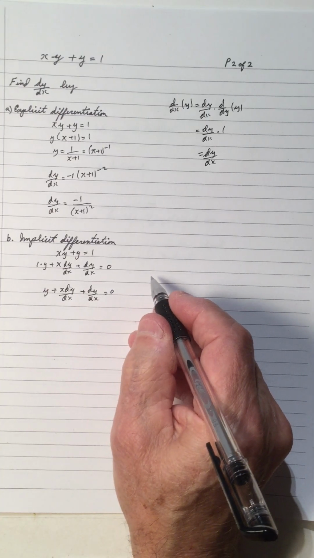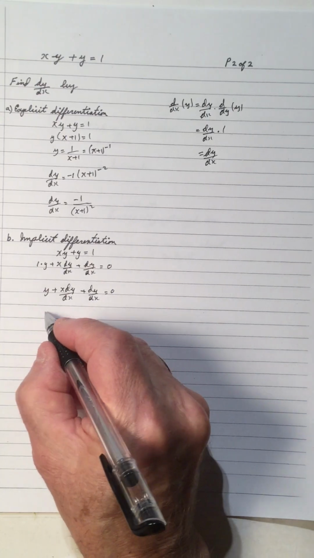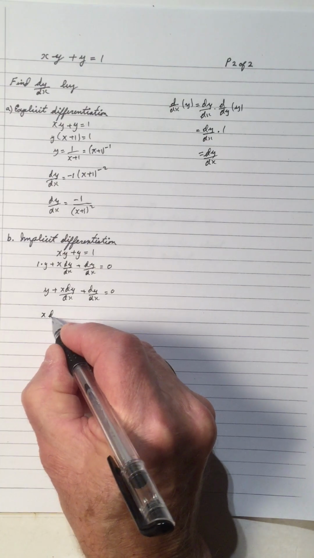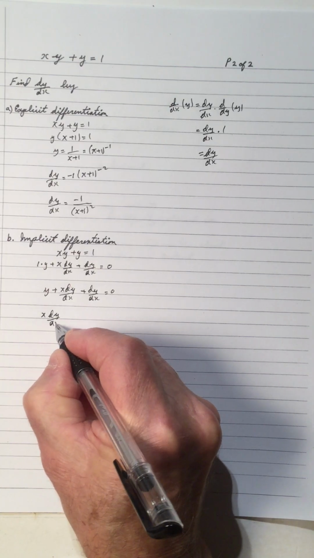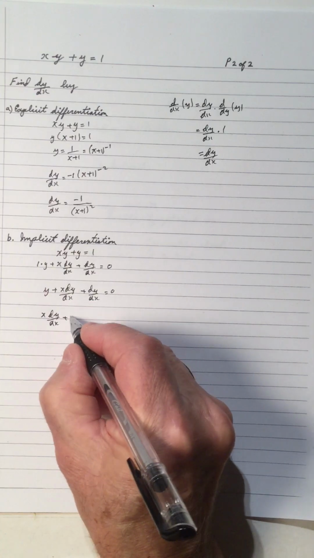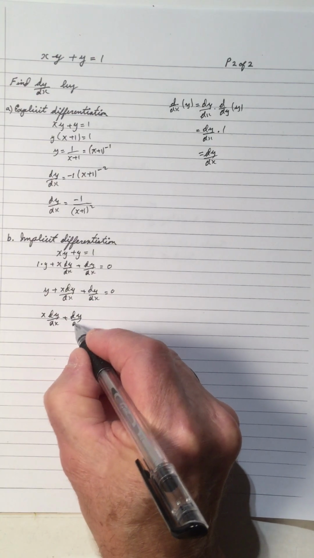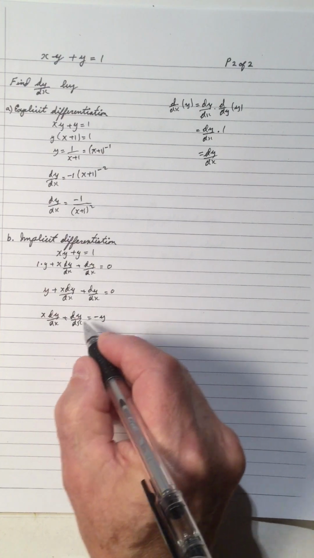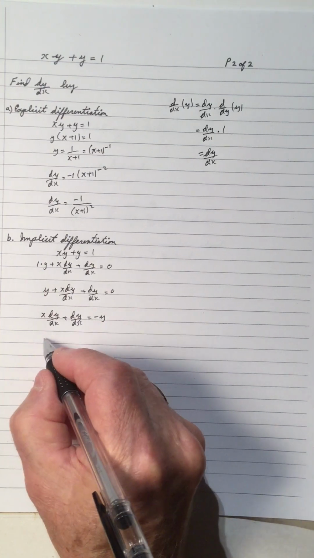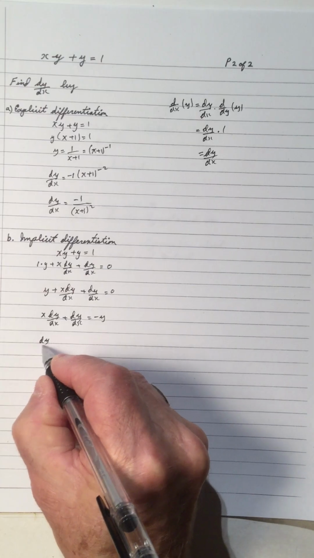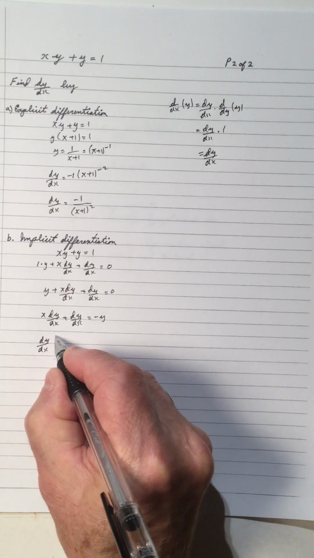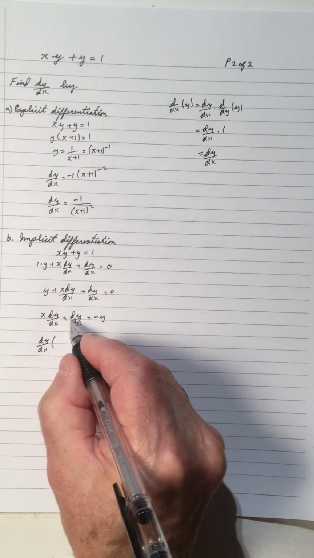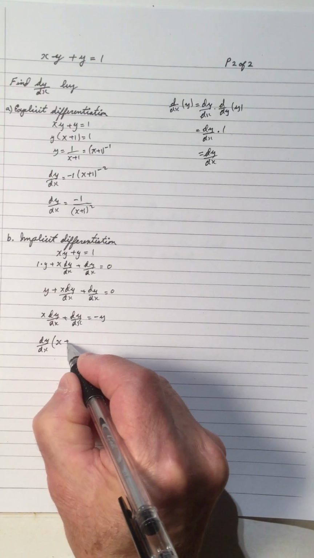So we're solving for dy/dx, but there's two of them, so we'll keep them together: x dy/dx plus dy/dx. And we move the y to the right, becoming negative y. We'll factor out dy/dx because it's common in each term, so we get x plus 1.